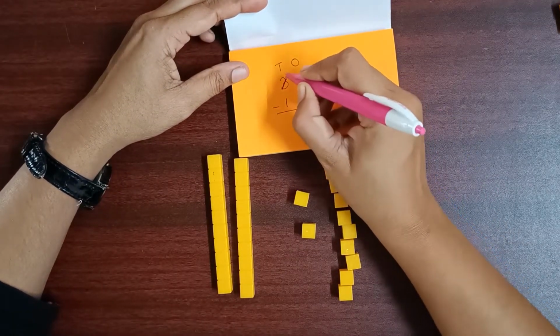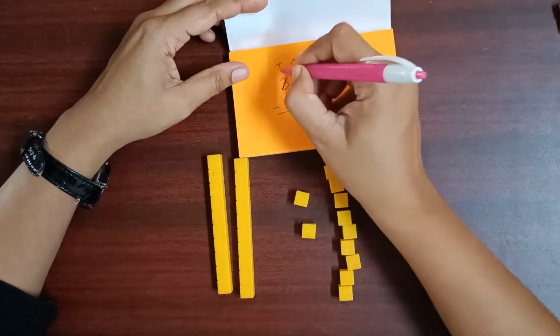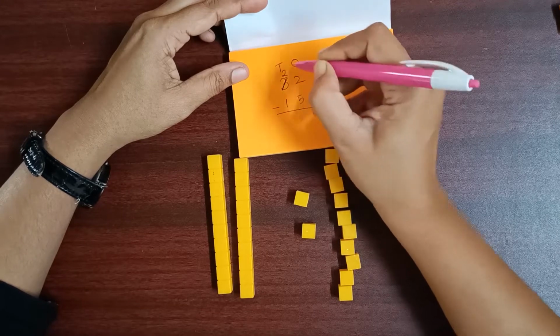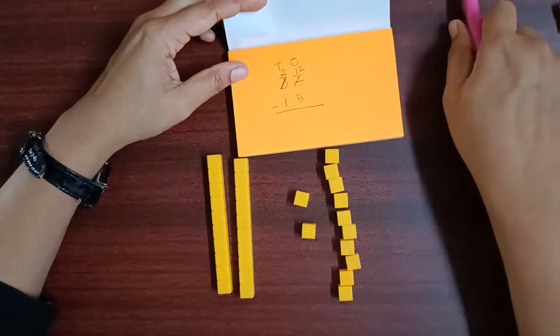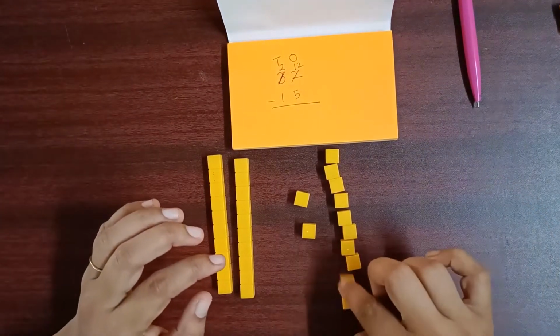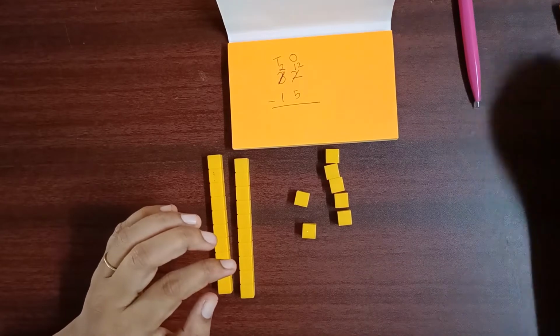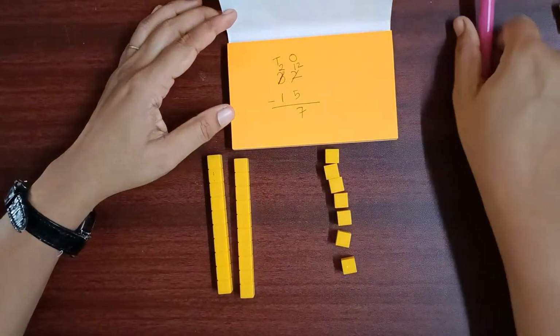If I have to show this on pen and paper, out of 3 rods, I borrowed 1 rod. So now I am left with 2 rods, and instead of 2, now I have 12 blocks. Right? Now it is easy for me to take away 5 blocks. So 1, 2, 3, 4, 5. I take it away and I'm left with 7 blocks.